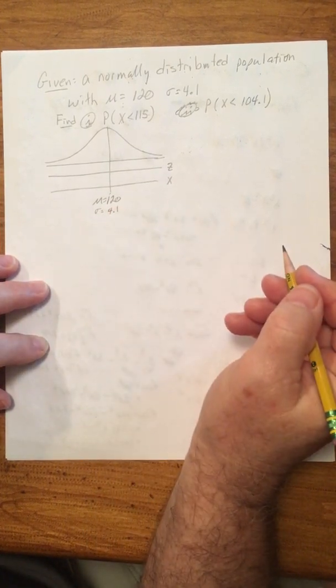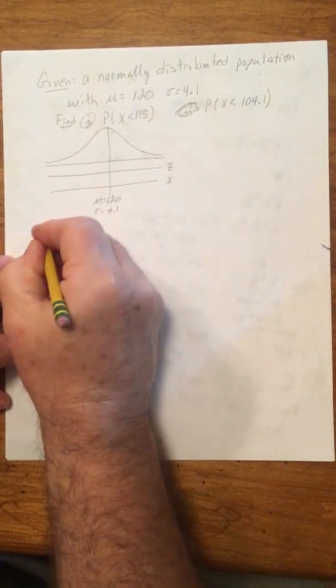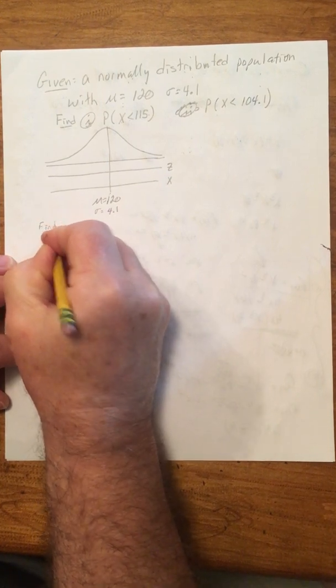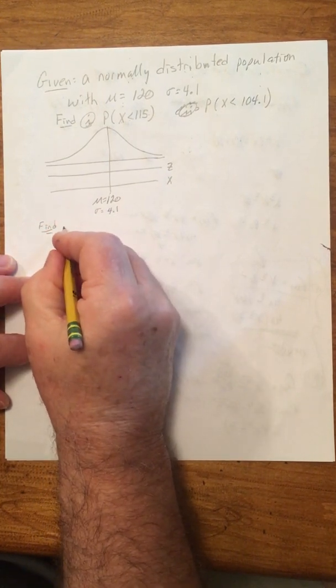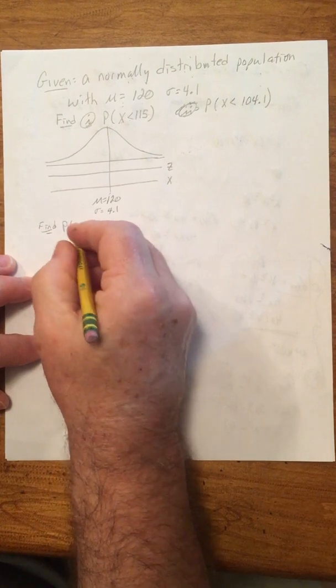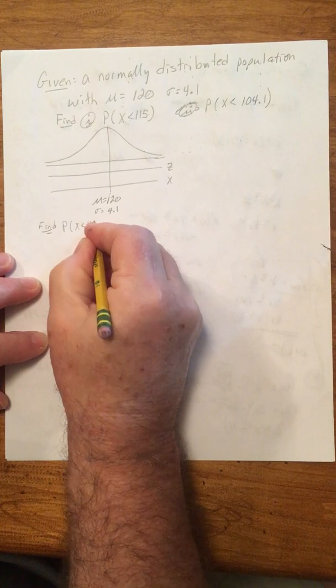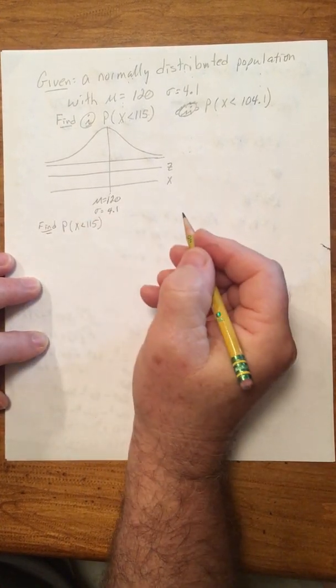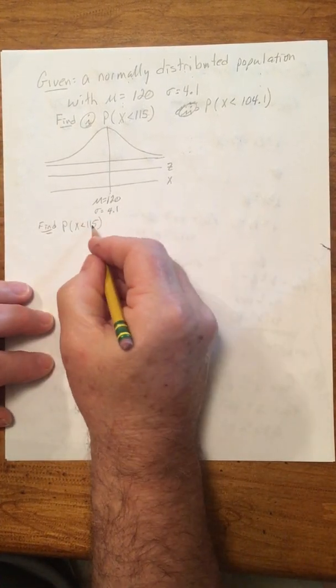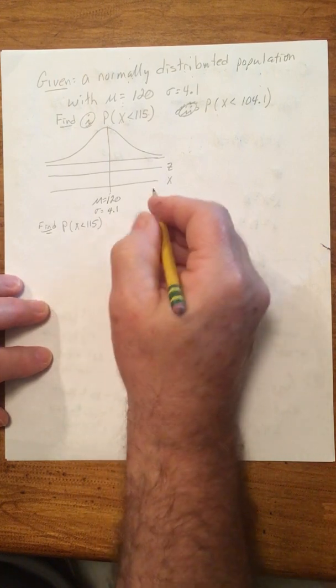All right. And we want to find the probability that x is less than 115. And so our task then is to label 115.